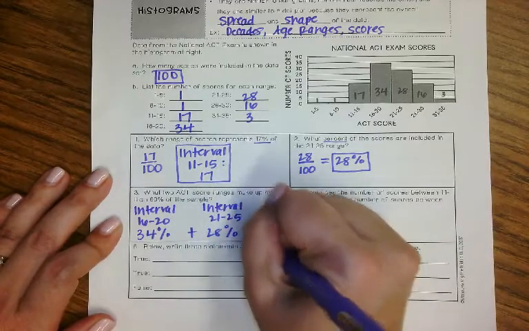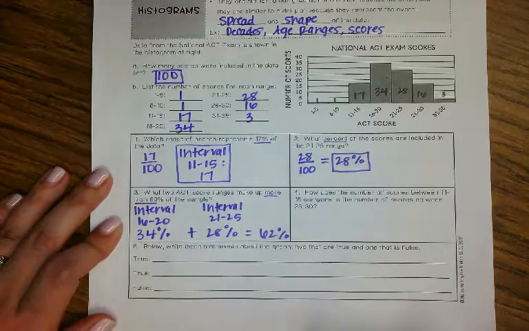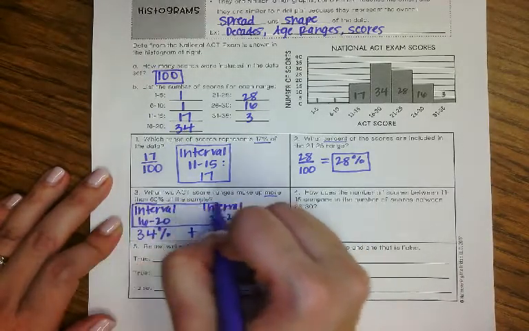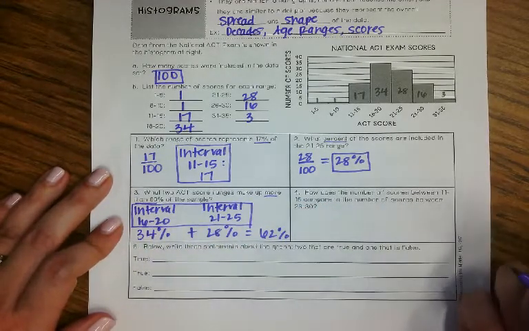We would get 62%, and we were looking for more than 60, which is 62. So our answer is interval 16 to 20 and interval 21 to 25.